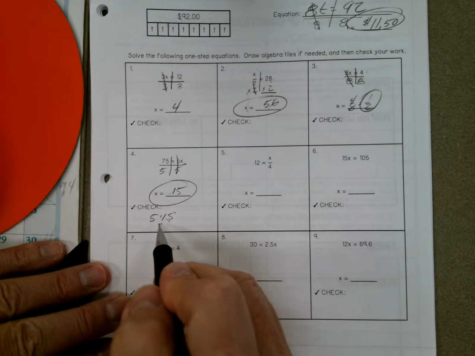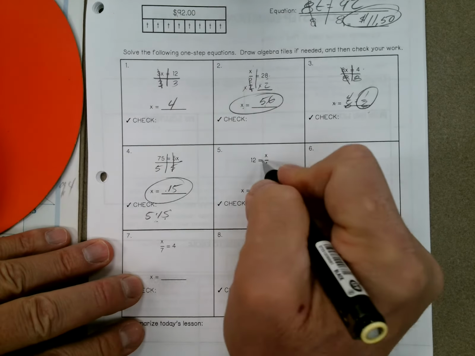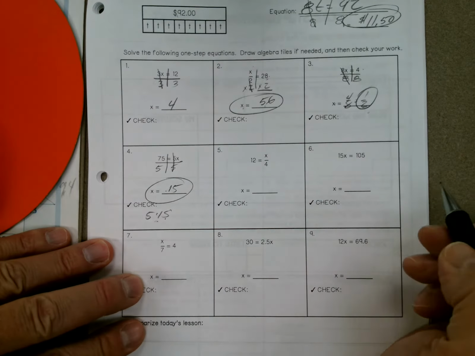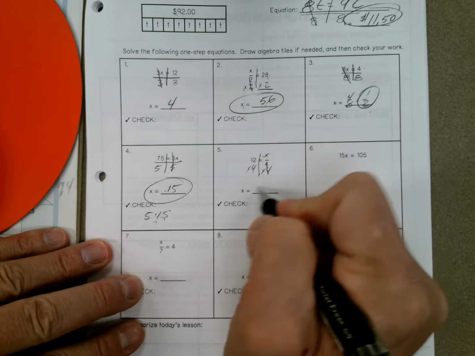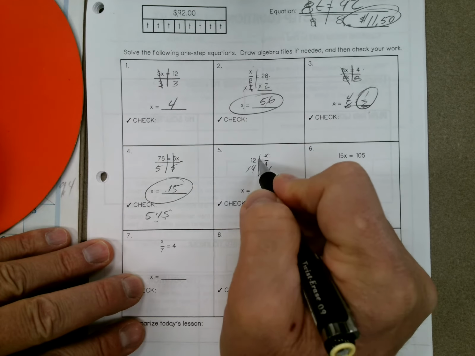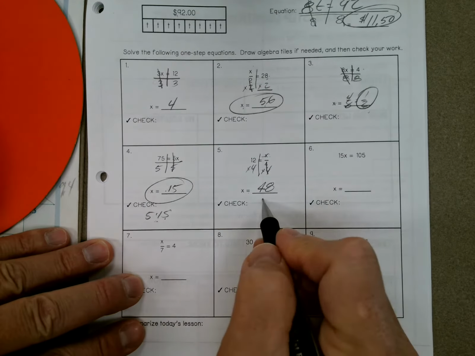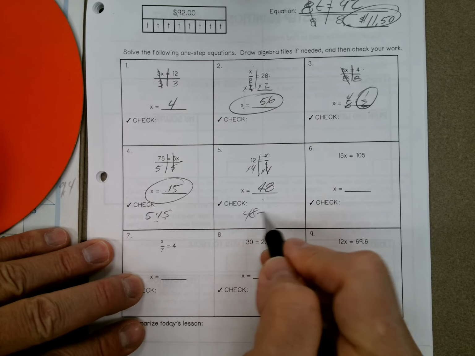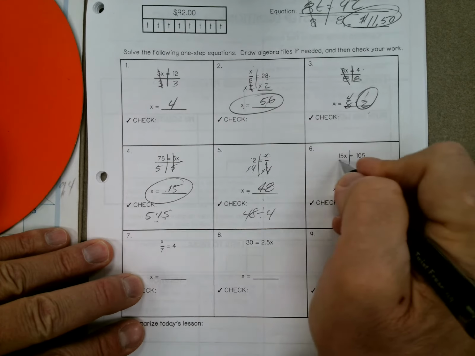So I don't always write it down. Sometimes I just do it mentally, and that's important. 12 equals x divided by 4. The inverse of division is multiplication. This cancels. X comes down. 12 times 4 is 48. 48 divided by 4, right, does equal 12. Balance beam, tee it up.